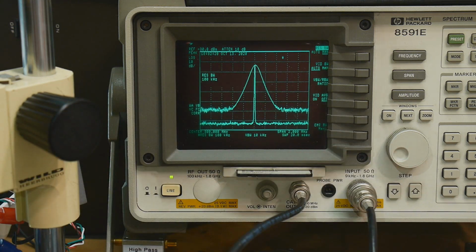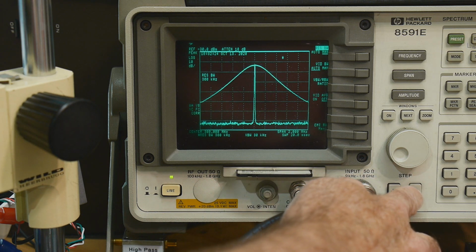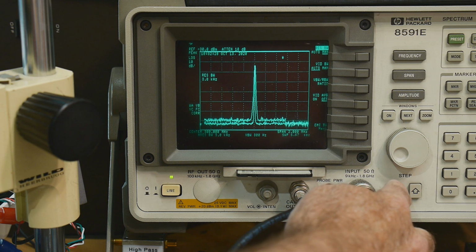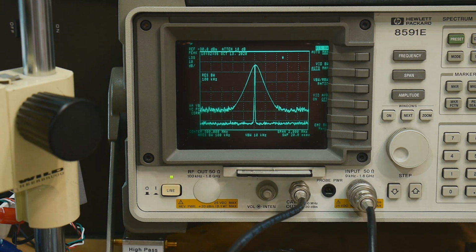And then this is 100 kilohertz, right? So I think this is a really good demonstration of resolution bandwidth and noise level. All right, so let's take a look at it on the Tiny SA.